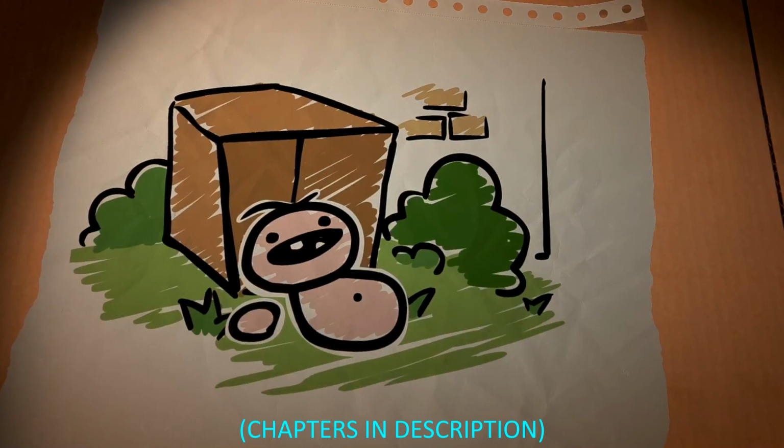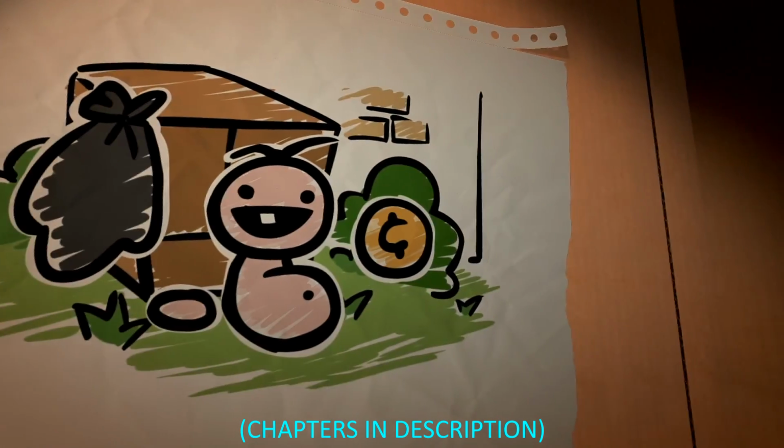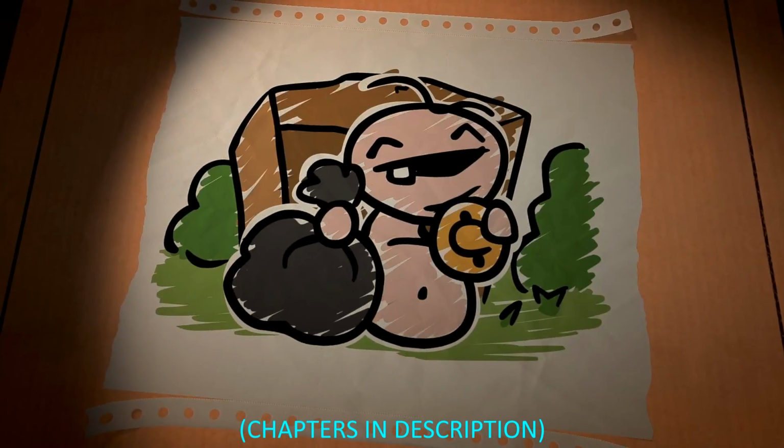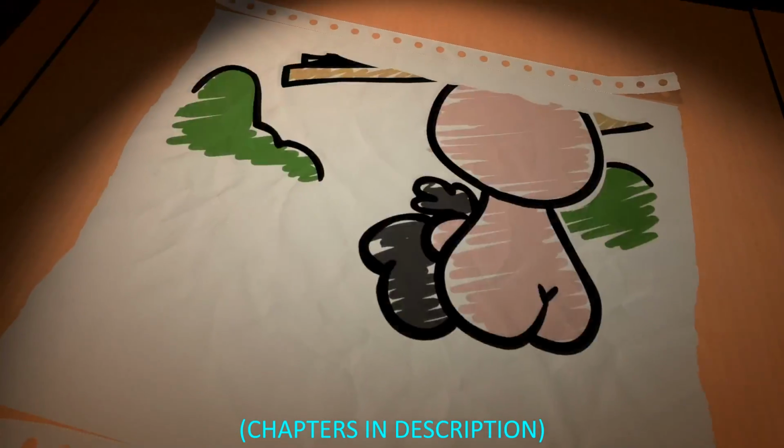Bumbo live in a box behind house on hill. Bumbo have trash, Bumbo have coin, life good. Bumbo happy. That till Bumbo hear voice from above.